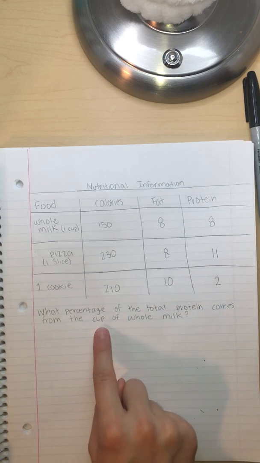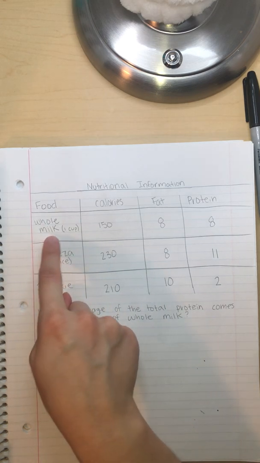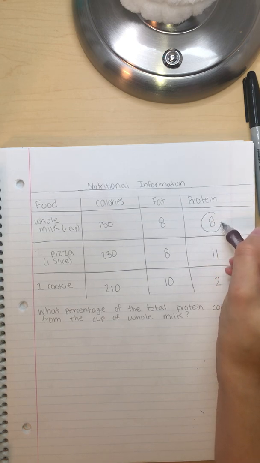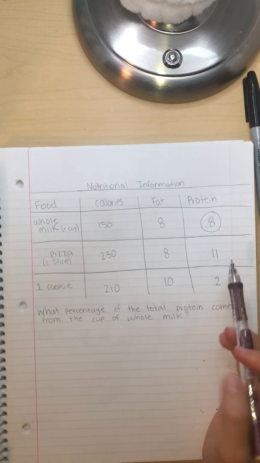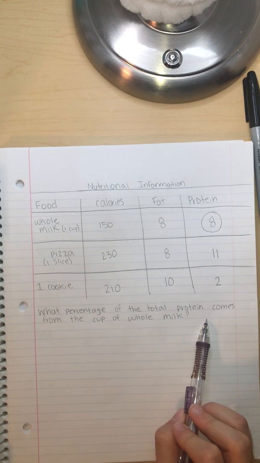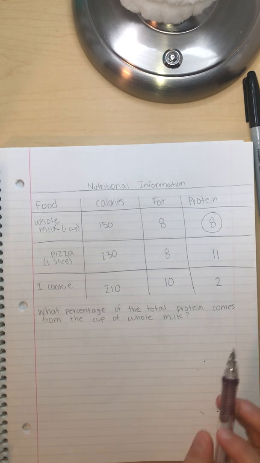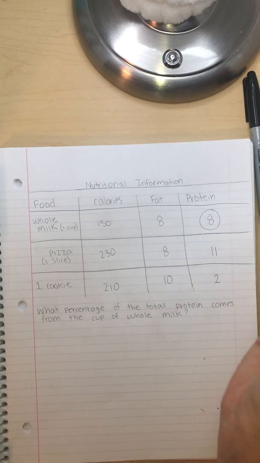Okay, so for this question, we're going to be focusing on whole milk and the 8 grams of protein, because it's talking about the protein coming from the milk. So first, I want to add all of the proteins together.